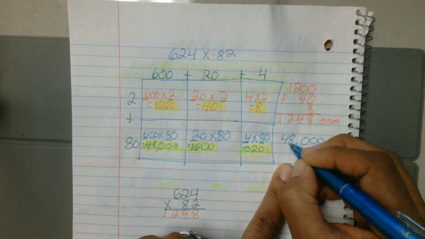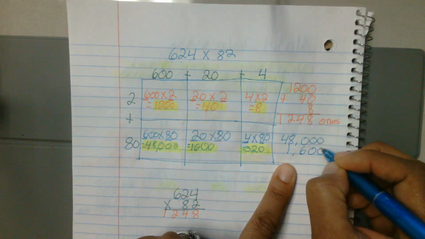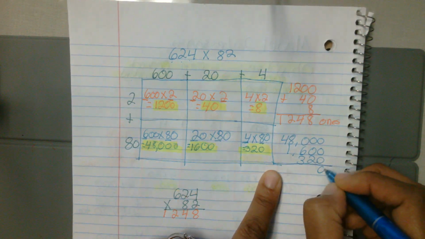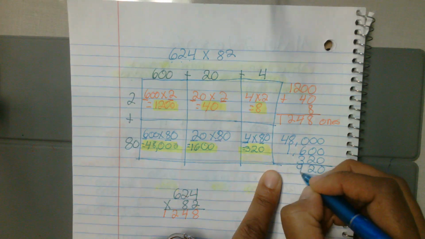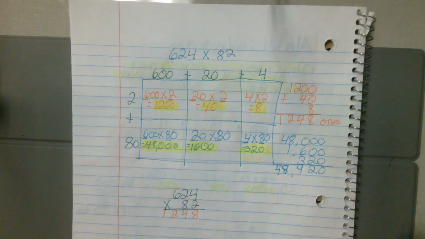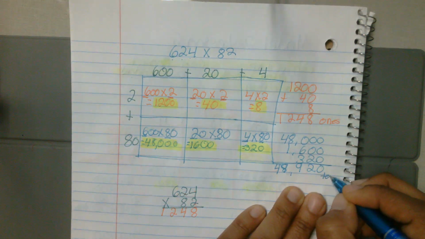48,000 plus 1,600 plus 320. Make sure you are lining up by place value again. So 0, 2, 9, 4. Oh, that's a 9 there, and a 4. And this is my tens place.